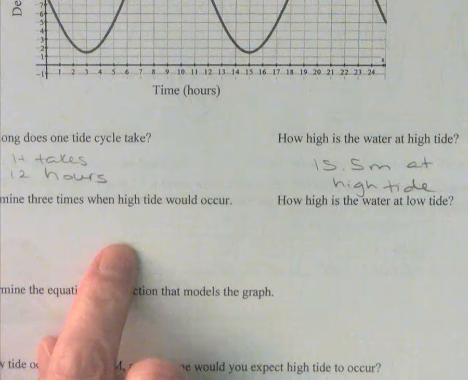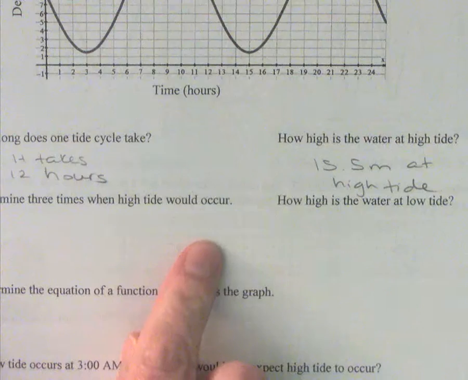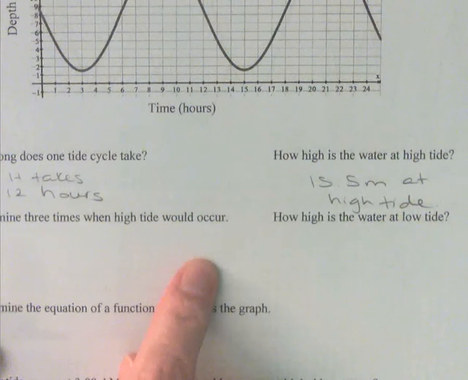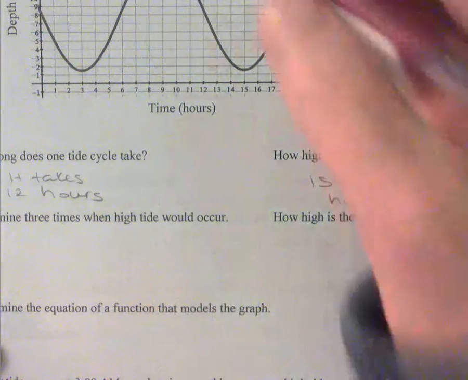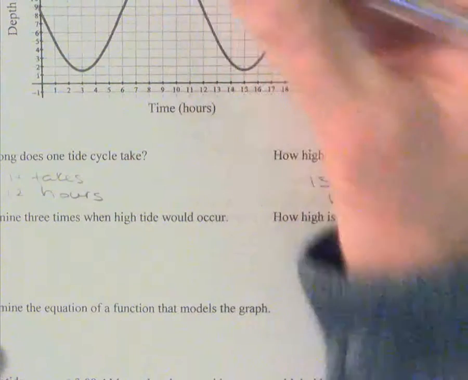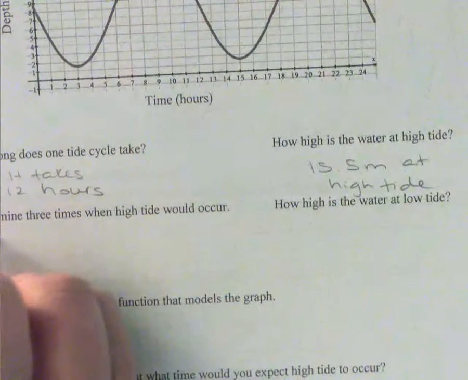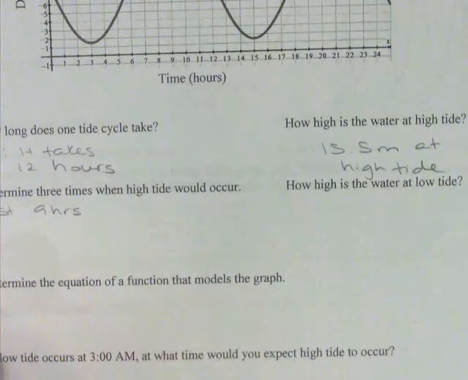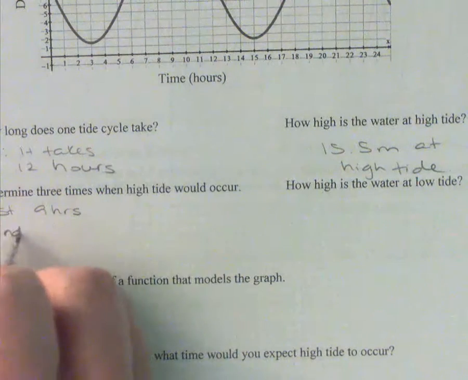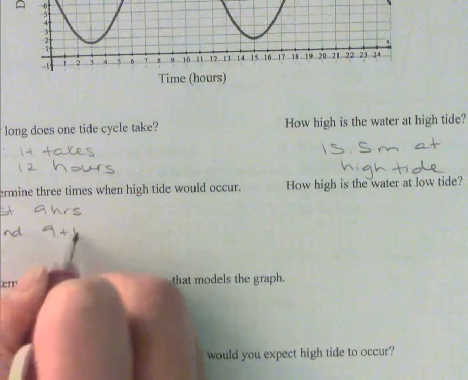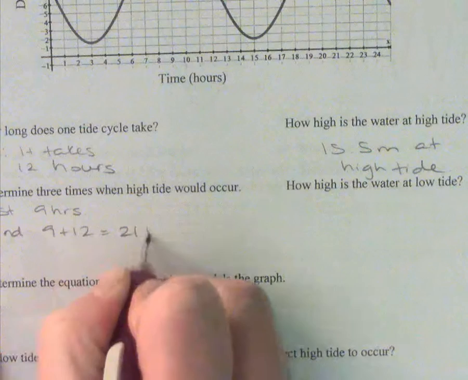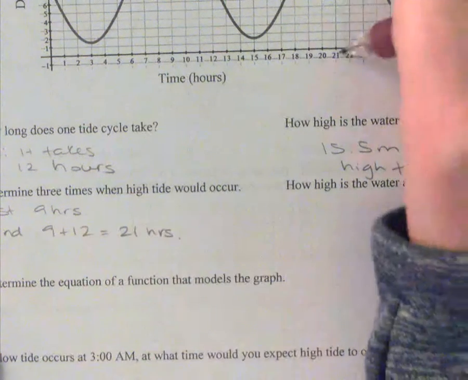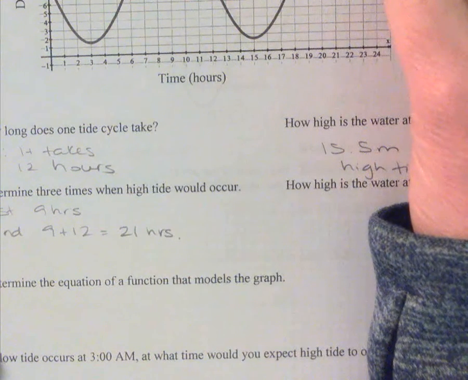It wants to know when 3 times of high tide would occur. If I look, the first time high tide occurs is at 9 hours. The next time it will occur will be 12 hours later because it takes 12 hours to do one cycle. So that means it will occur again at 21 hours. And if I check the graph, that's when it occurs again.